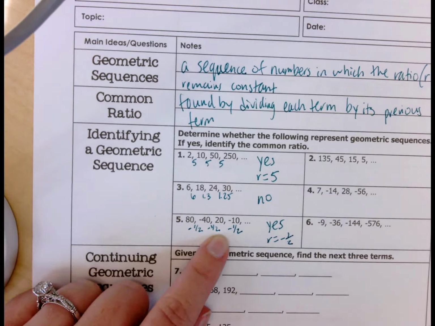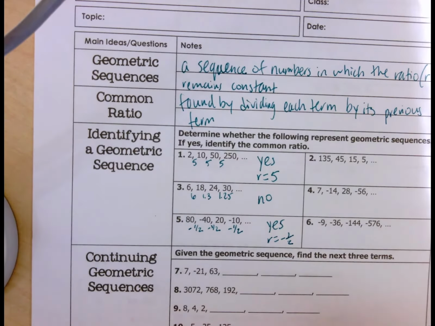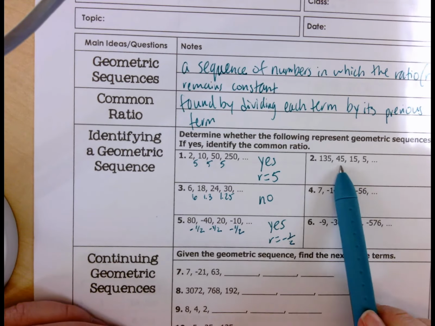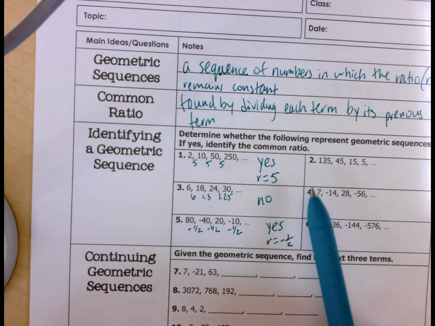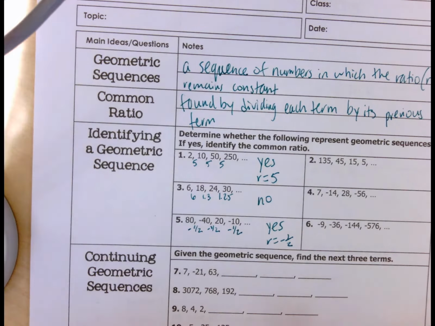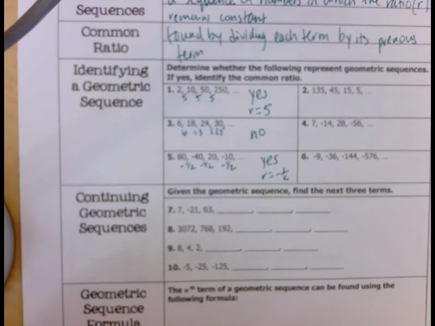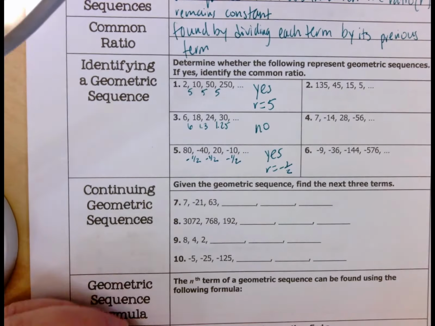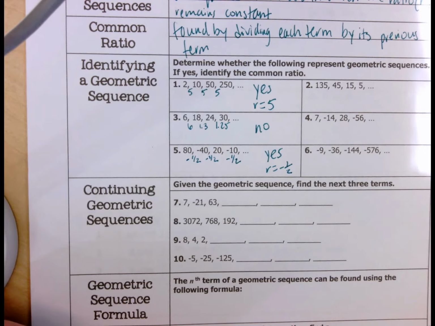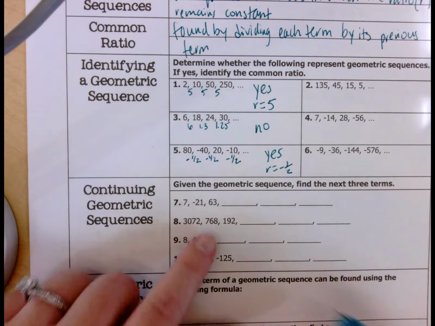Okay. All right, so when we finish this up for your quiz, you're going to complete 2, 4, and 6 on your own, doing the same process, just dividing each term by its previous term. Okay, 15 divided by 45, 45 divided by 135, and so on. All right, the second part to this is whether or not you can continue the sequence. Once you know how to tell if it is a geometric sequence or not, we have to be able to continue that sequence.